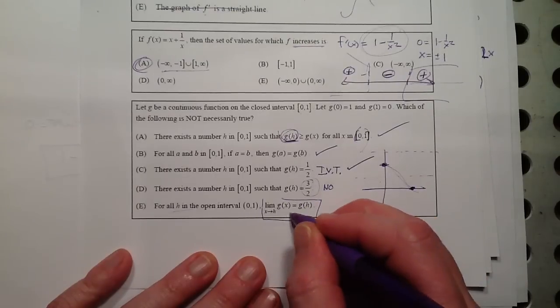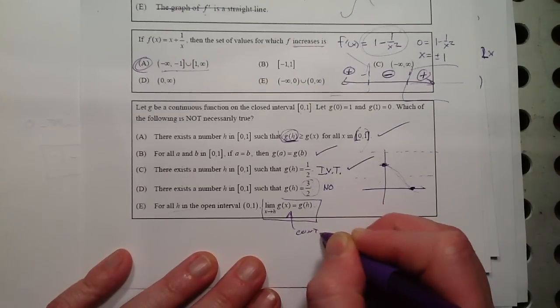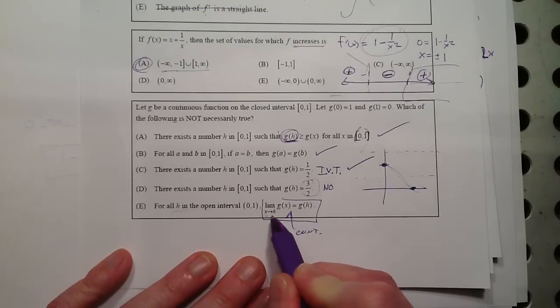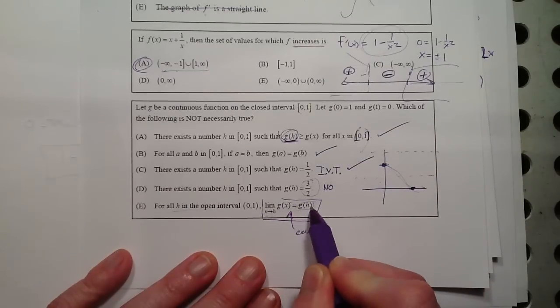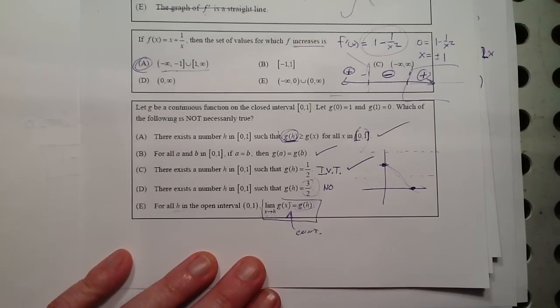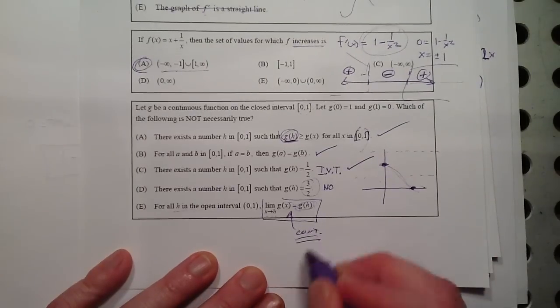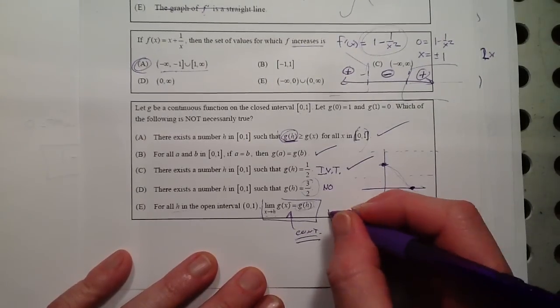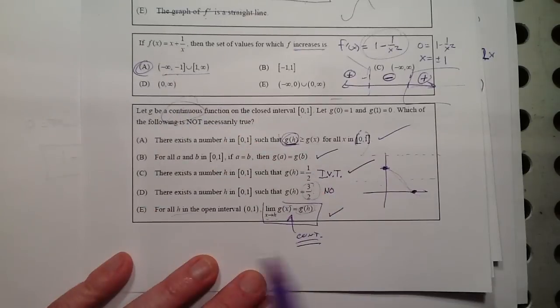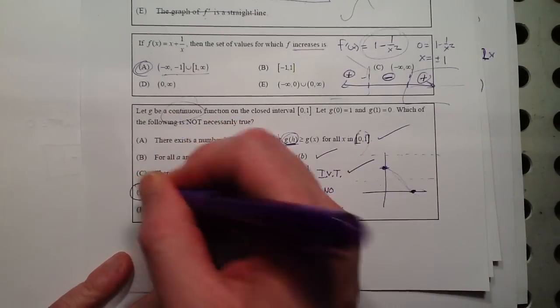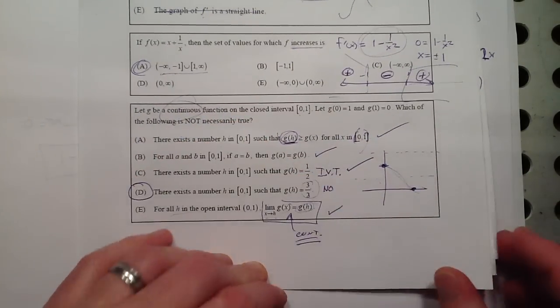This is part of being continuous, right? The limit as you approach something actually has to be what you get when you plug that something into the function. Otherwise, you'd have a hole there. So that's part of being continuous, and they said it's continuous. So D, no dice.